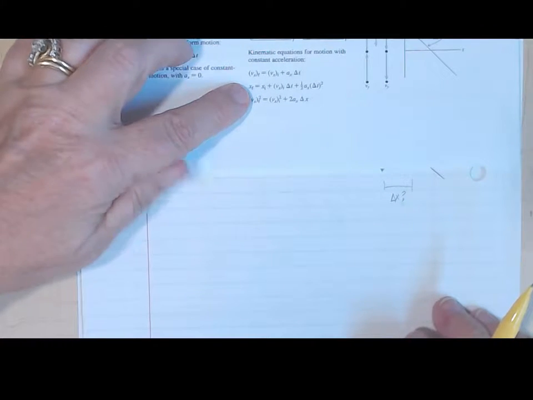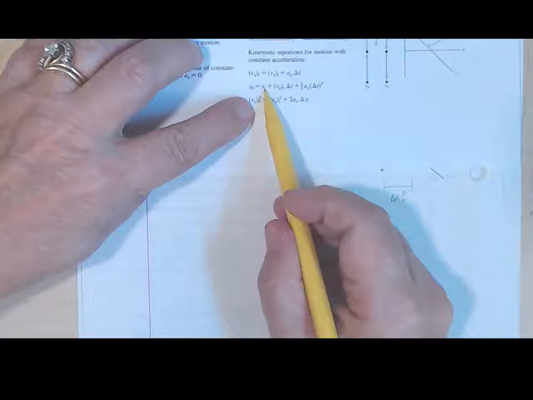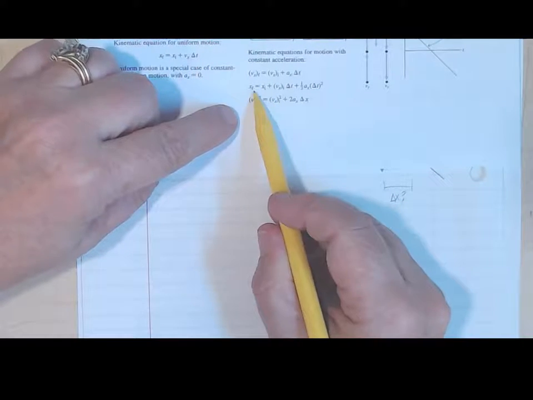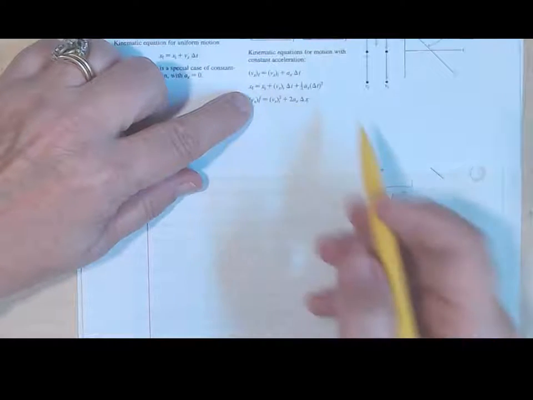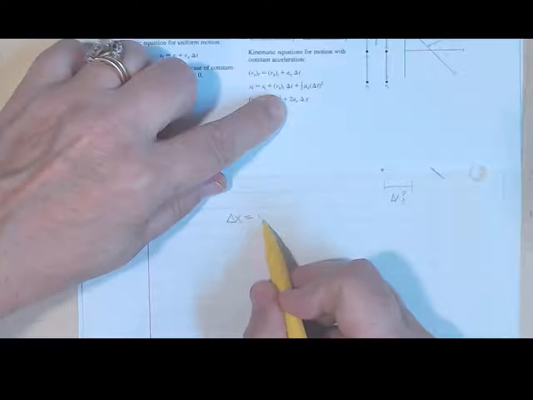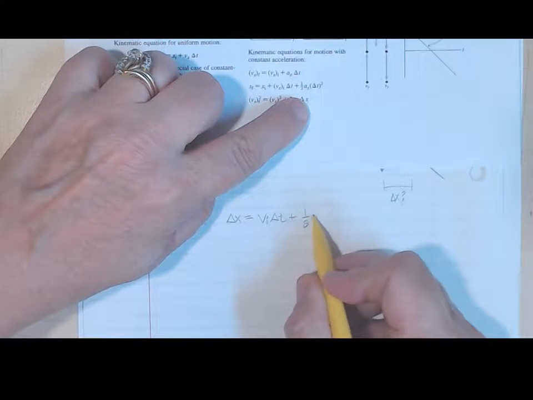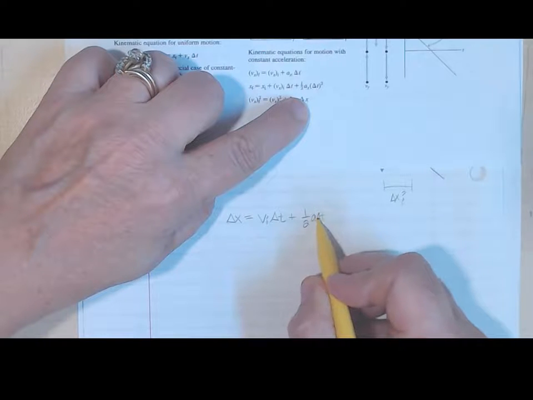It looks complex, but I think you're going to find it's going to simplify itself very easily. Let's write the equation down first. I'm going to bring this x to the left side because basically that's delta x. So I'm going to say delta x equals v initial delta t plus 1/2 a delta t squared.